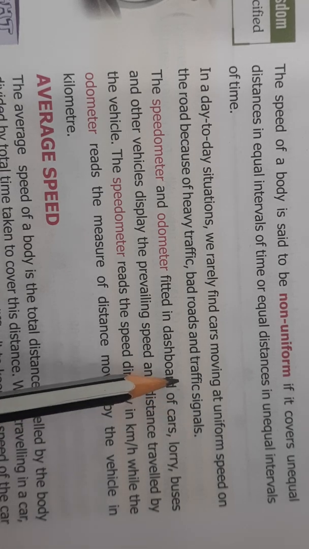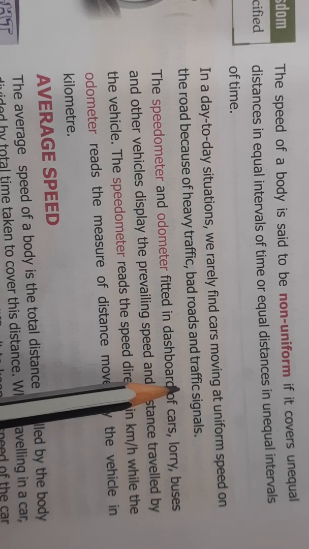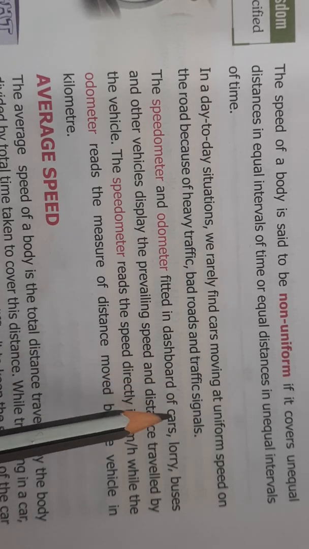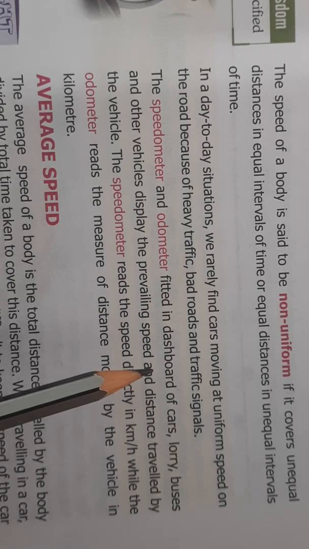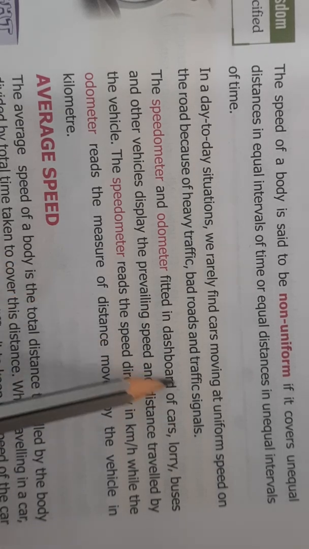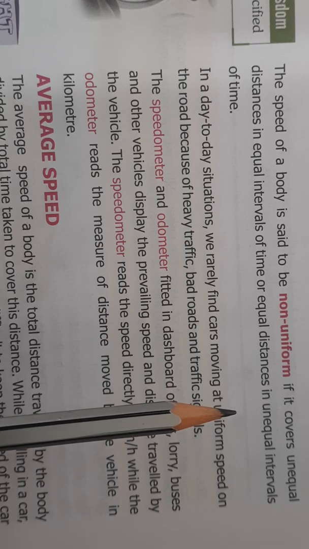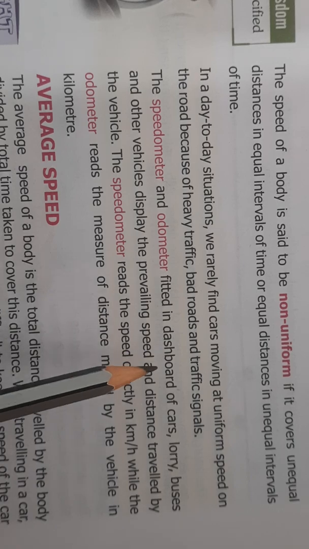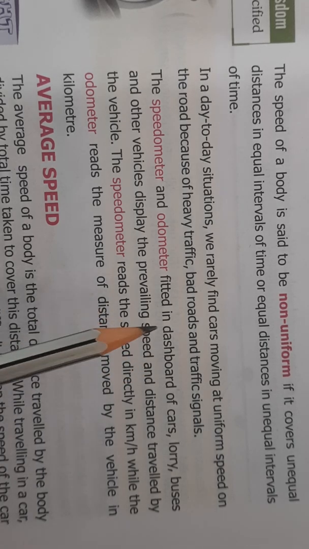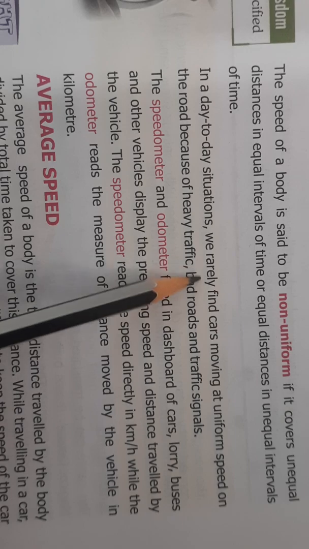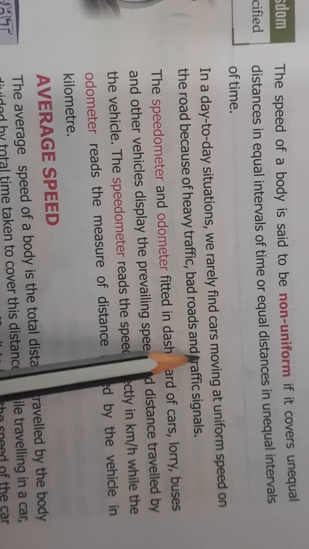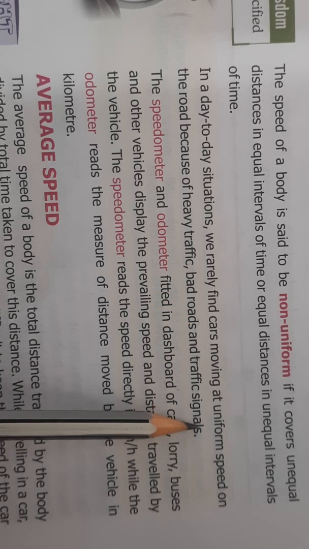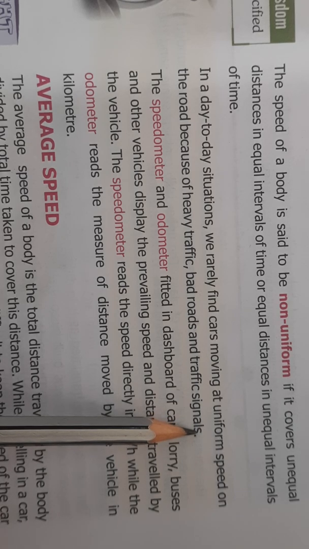Clear? Even nowadays, whether you go in your colony also, you may start with 10 kilometers per hour. Okay, but after some time you will find a dog. So you will have to apply brake. तो आ गया 10 kilometers per hour से आ गया 5 kilometers. Then again you have started moving. Then after some time a cow may come in front of your car. So again you have to apply brake. So you see in today's situation you can rarely find any car moving at a uniform speed. That means it will not cover equal distance in equal intervals of time.